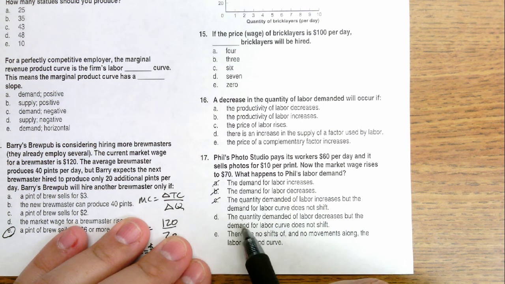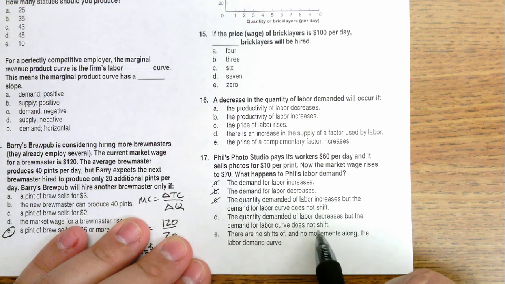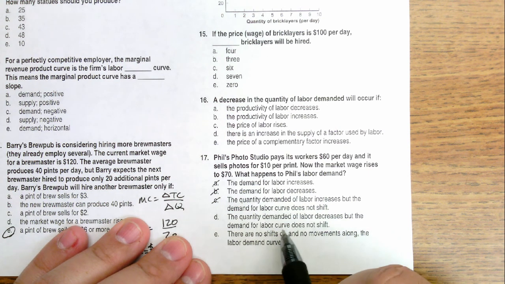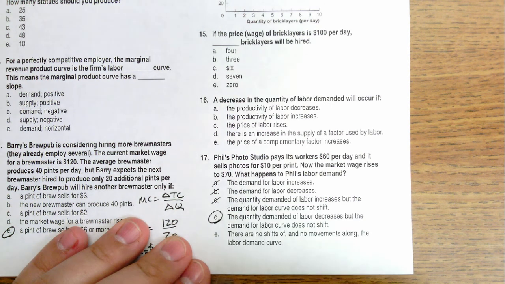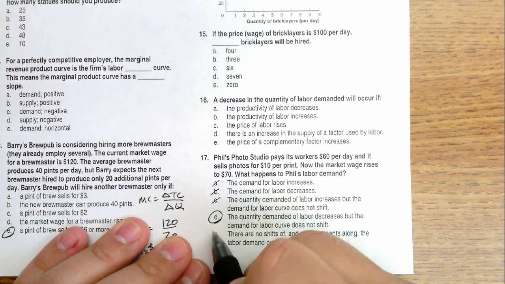We look here at D. The quantity demanded of labor decreases, but the demand for labor curve does not shift. That's accurate. He'll want to hire fewer workers, but the curve itself doesn't change because he's still only getting $10 per print. And so the answer is D. There's definitely going to be a movement along the curve because of the change in price, which is why E isn't true.